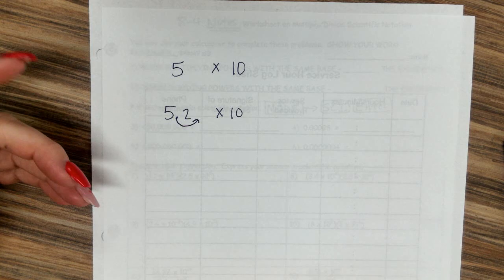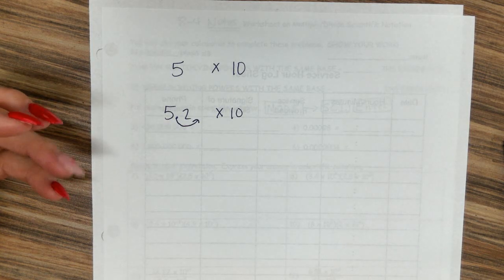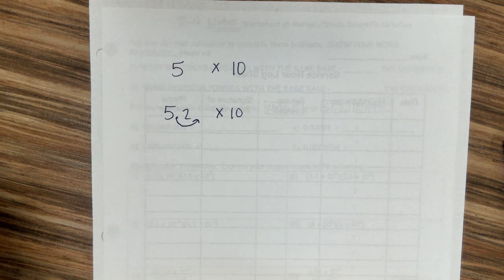Okay, so what happened is scientists, they deal with really, really big and really, really little numbers, like maybe the weight of a feather or like the distance from Earth to the sun. And they got tired of writing these numbers because they're so long. Yes, and there's usually like a lot of zeros in them. So they came up with another way to write a number that doesn't change its value.